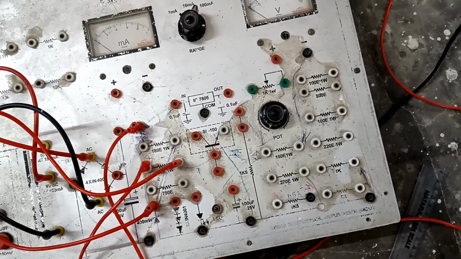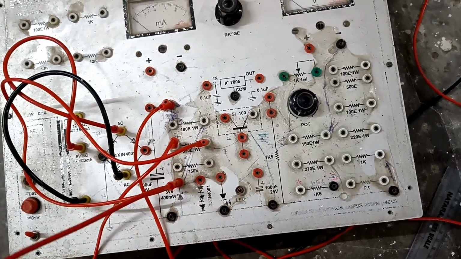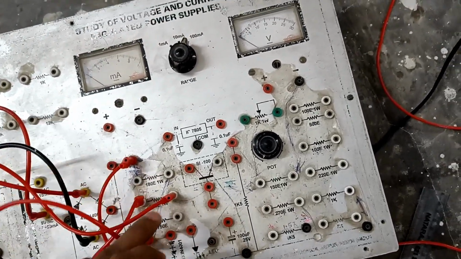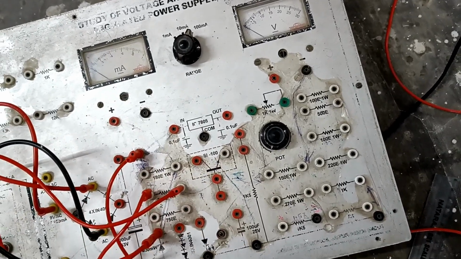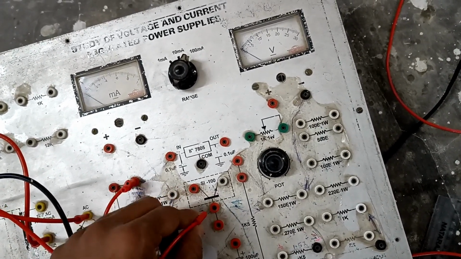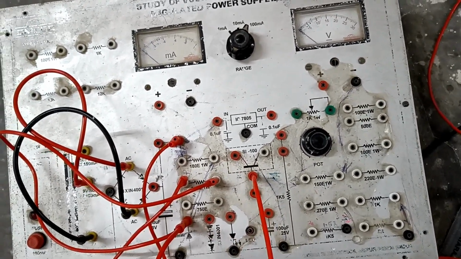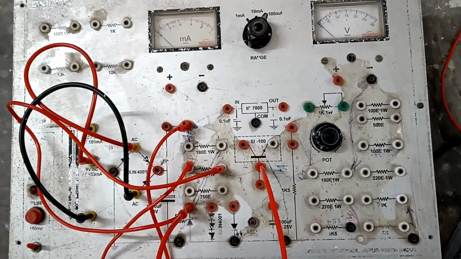So from here, from the Zener diode we connect to the base of the transistor.